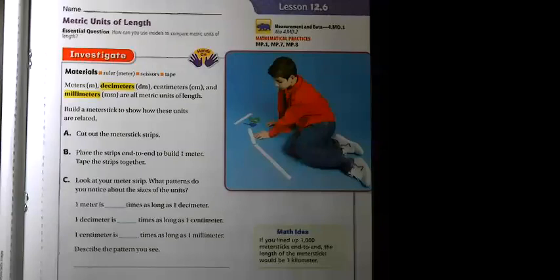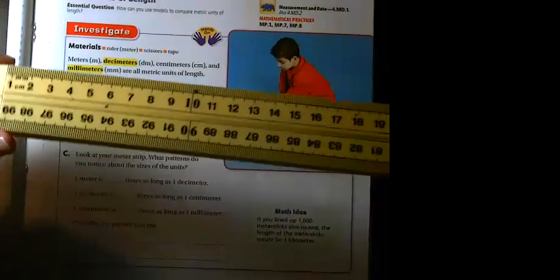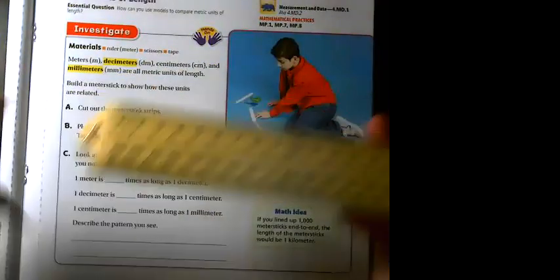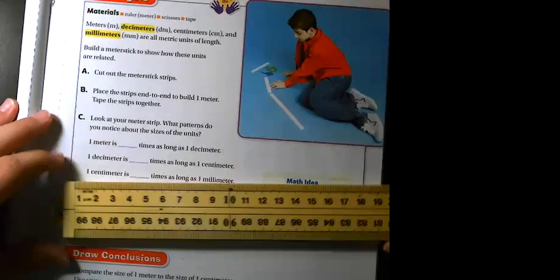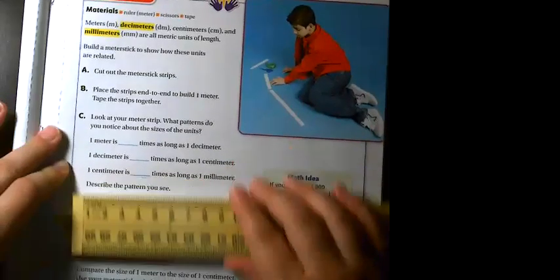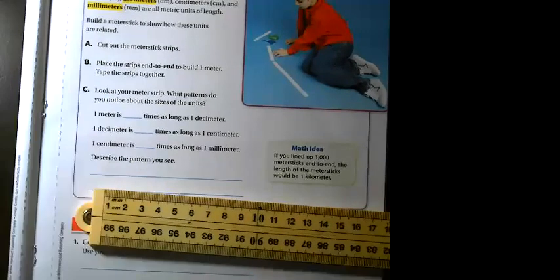So you're not going to cut out a meter stick strip. I have a meter stick right here. It's folded up right now. It's a pretty handy one that Miss Evans let me borrow. Okay. So we're actually going to start at the bottom of this. We're going to start with the 1 centimeter and work our way up to a meter. So it talks about 1 centimeter is equal to how many times as long as a millimeter.